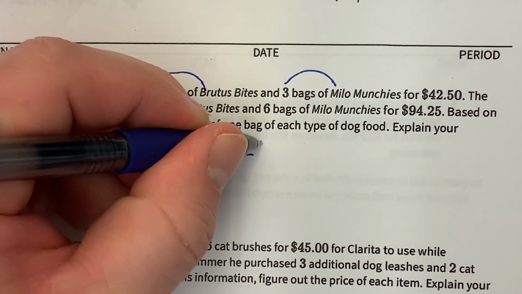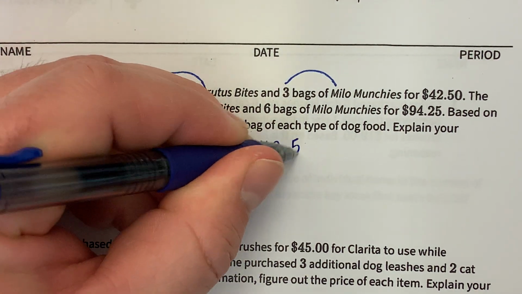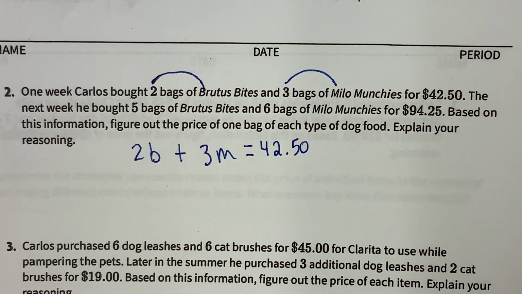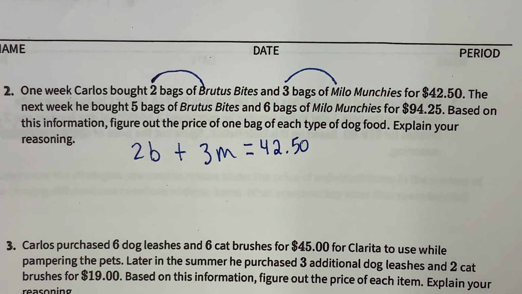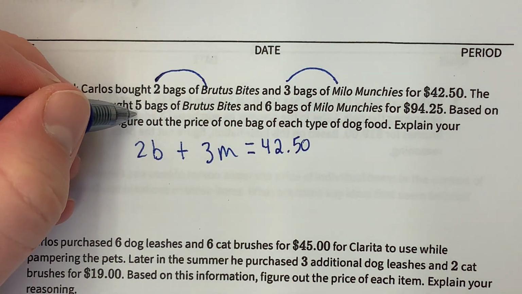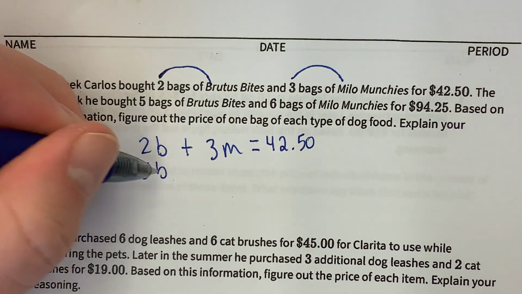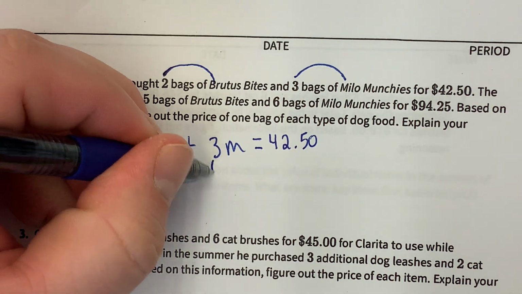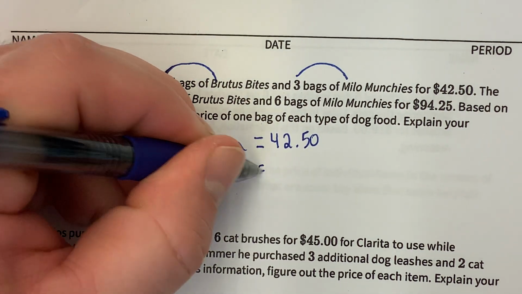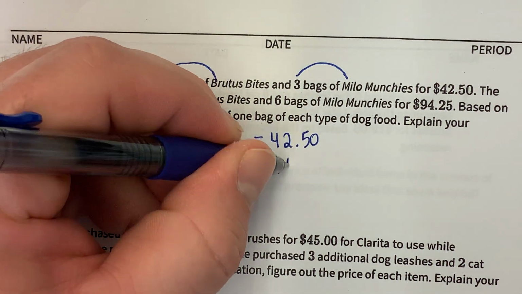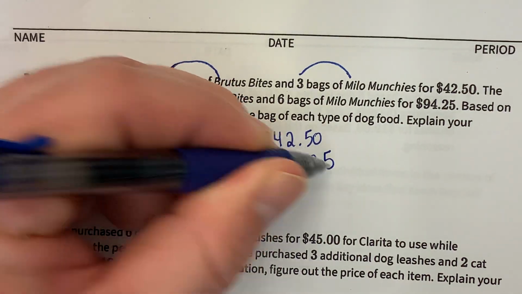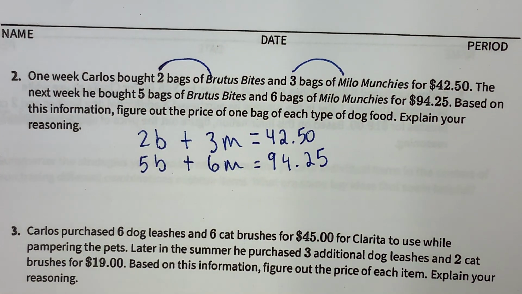And that equals $42.50. Do you see that? So we made an equation. Can you make the other equation too? So it would be what? 5B plus 6M equals 94.25. So from that word problem, we made 2 equations.